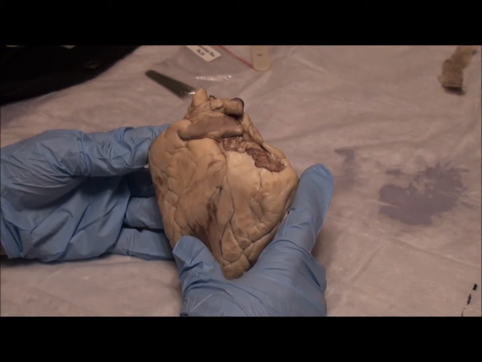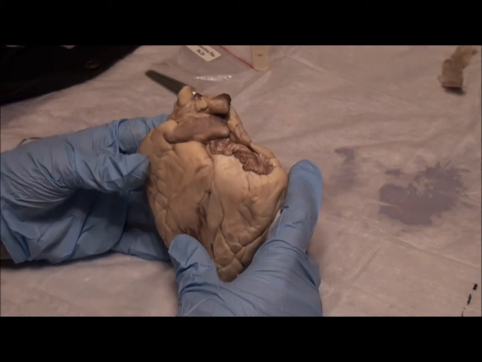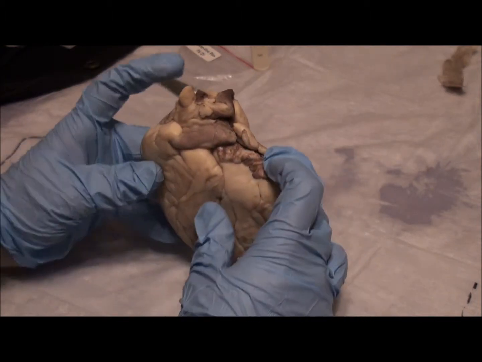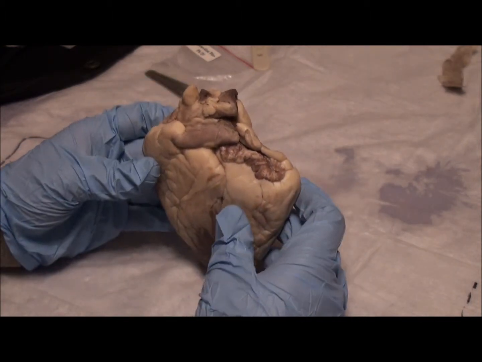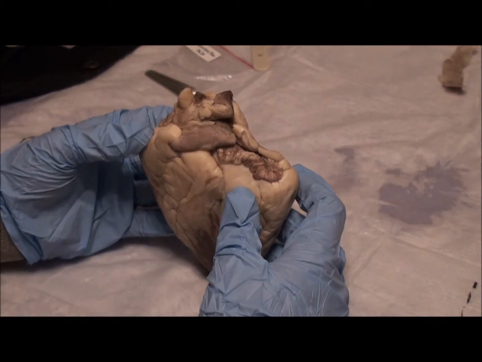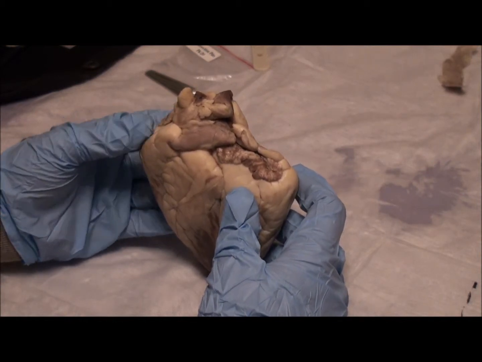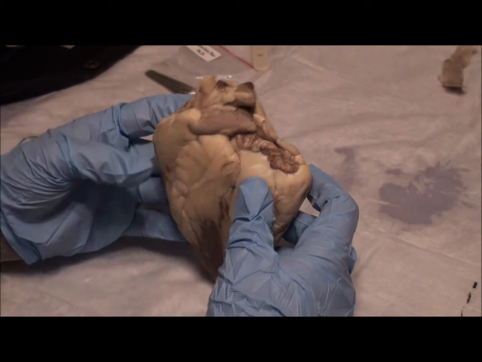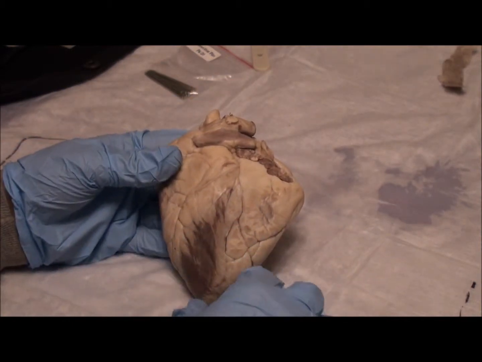The right and left auricles, these are used for the increase of atrial volume. The right ventricle and the left ventricle.